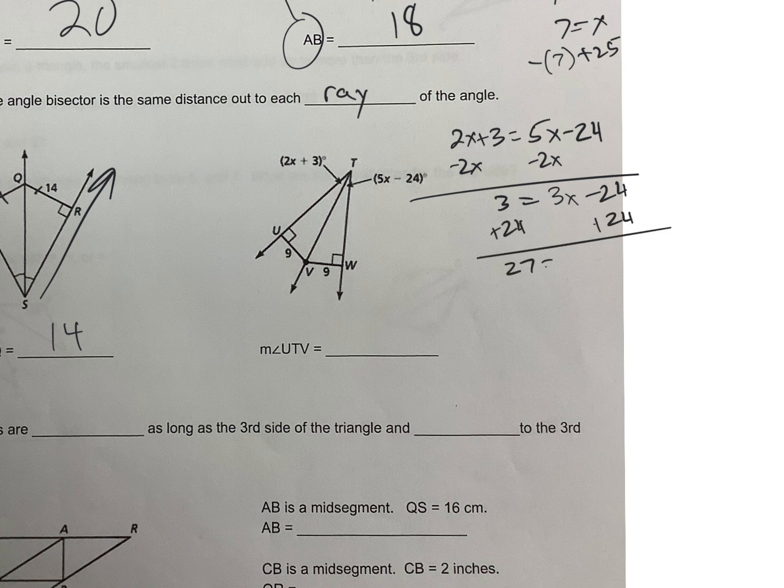And that's 27 equals 3x. Divide off the 3. This is just algebra that everybody should know. So that's x. We don't want to know x. We want to know the angle UTV. So we want to know this angle right here, which is 2x plus 3. So 2 times 9 plus 3. So 18 plus 3 is 21 degrees.